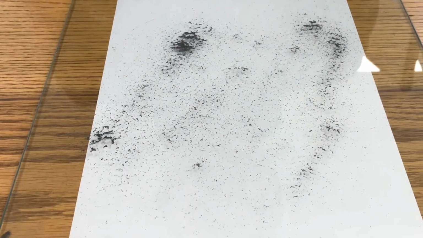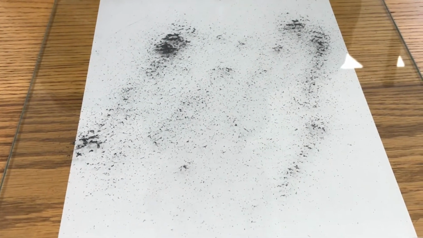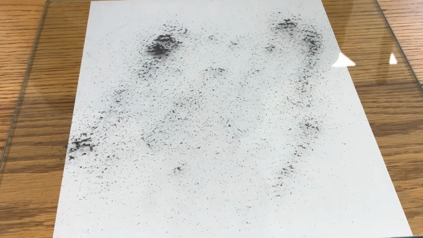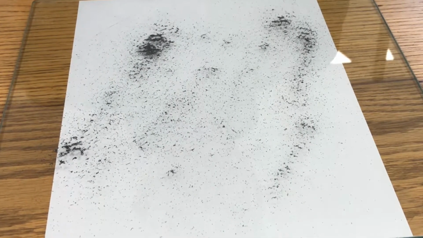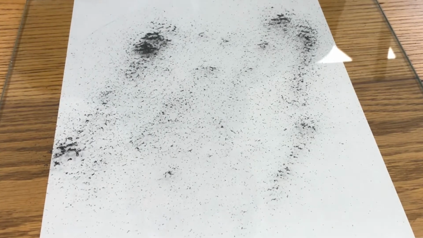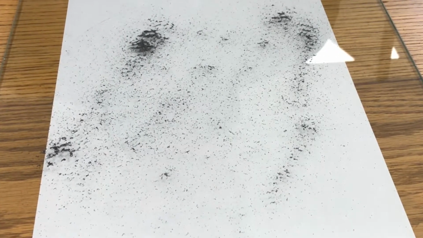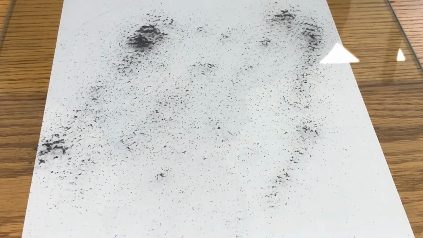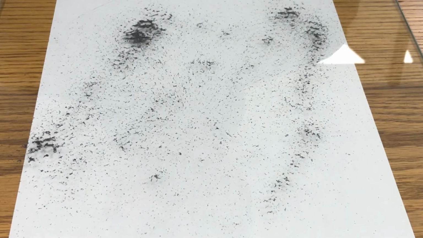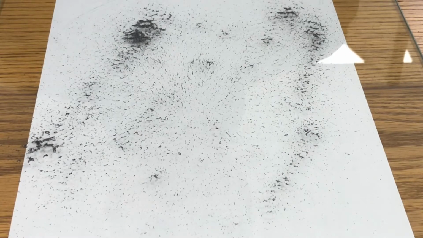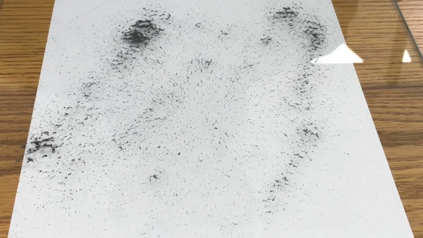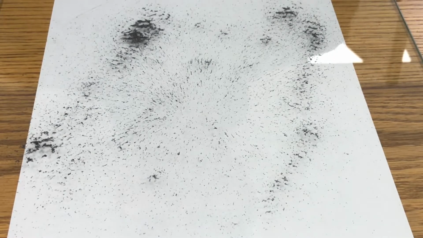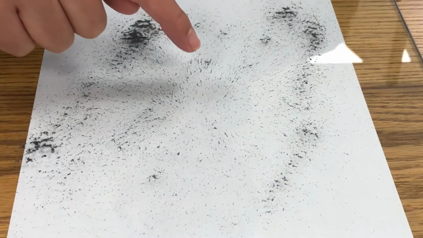We have the table, we have the white piece of paper, we have the glass on top, and we sprinkled some iron filings on top of the glass. When we add an outside force from underneath the table, I'm going to just keep it still with my left hand. You can see what's happening to the iron filings. So now I've got the magnet pretty still. Round about there is the middle.